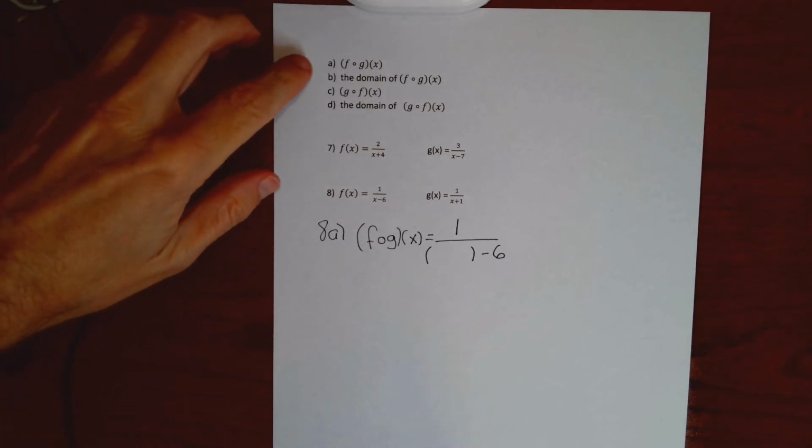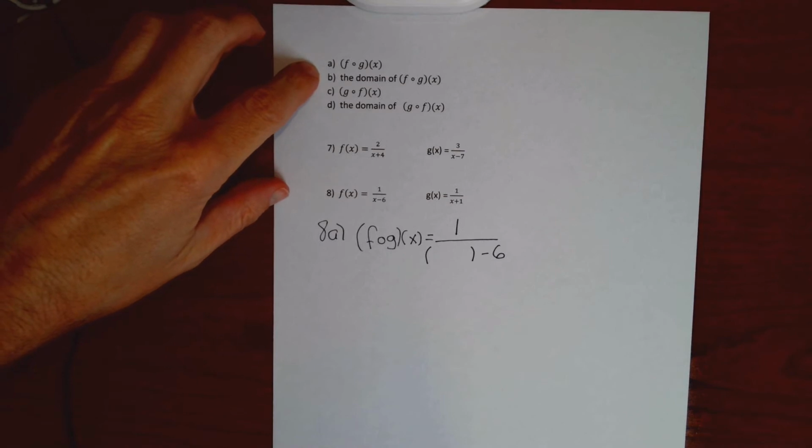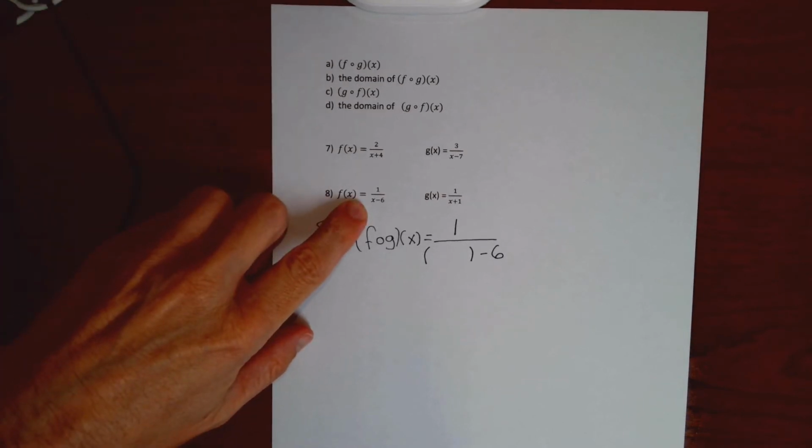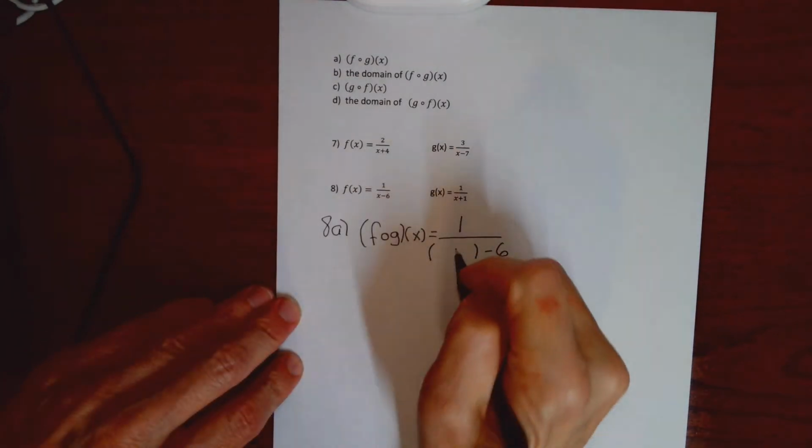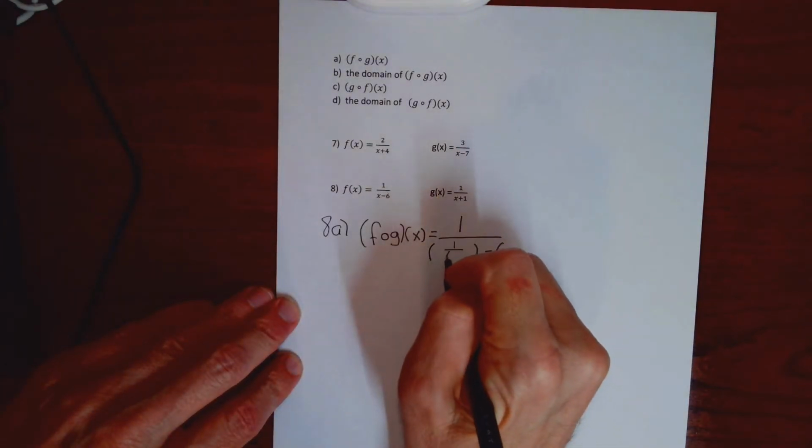I'm trying to find f composed with g of x. So I write the f function without its x, leave a parentheses where the x was, and inside that parentheses put the right side of the g function.